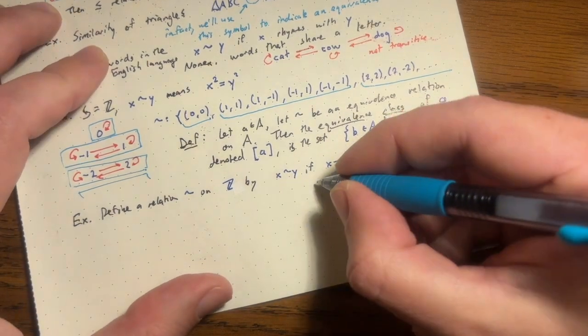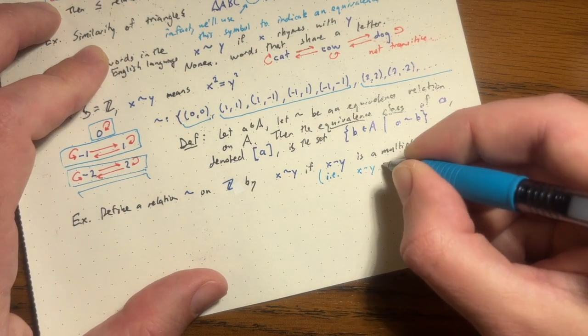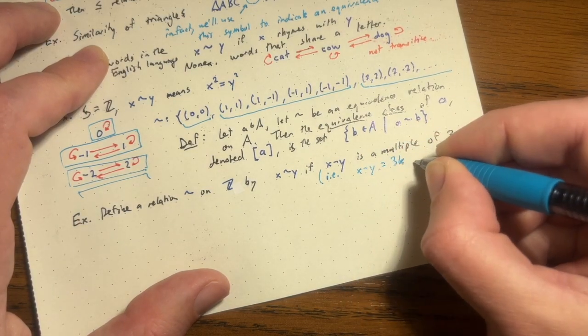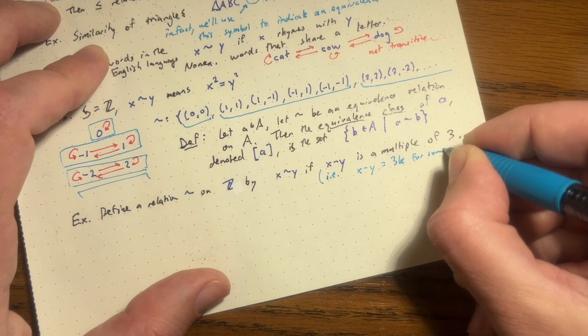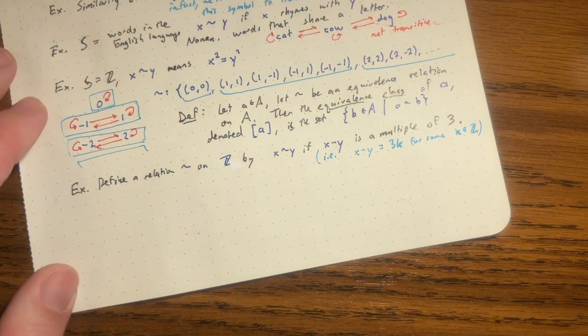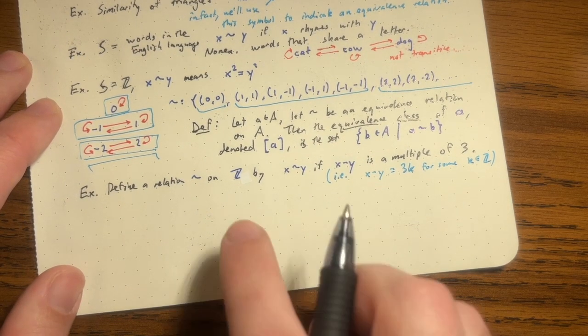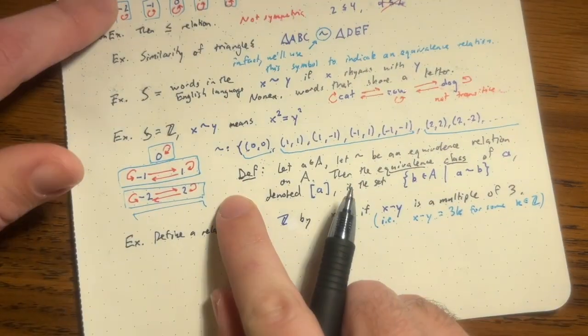So what do I mean? So i.e., what does a multiple of 3 mean? It means this is 3k for some k an integer. All right, what does this look like? So it's a relation on Z, but it's different than these two.